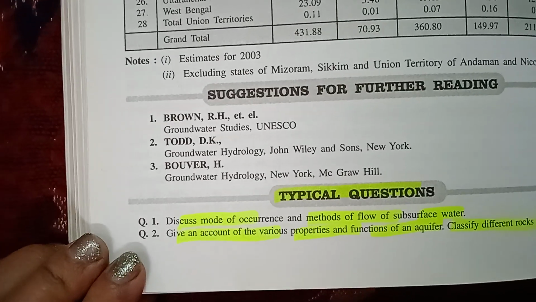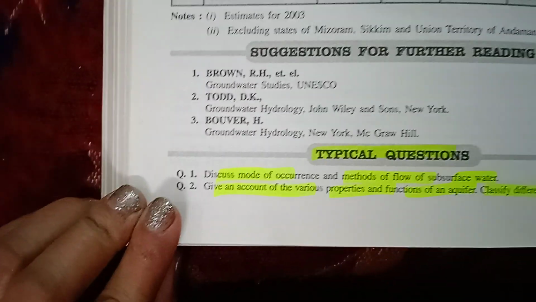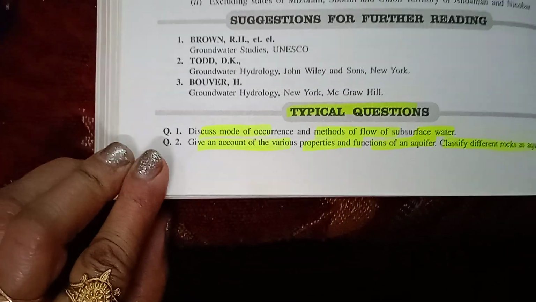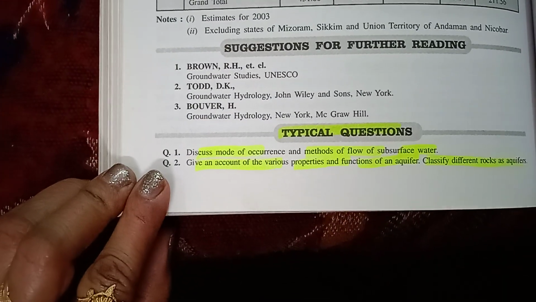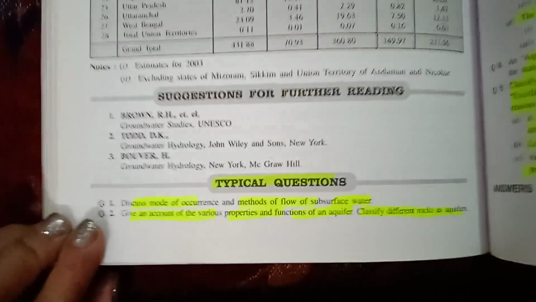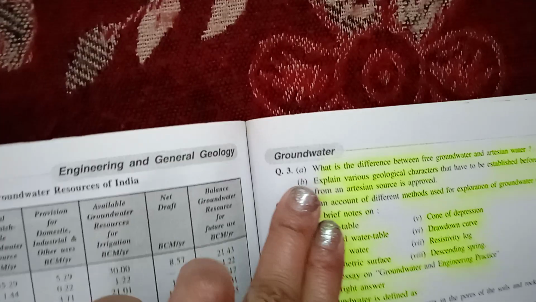So please make diagrams with labeling, and give an account of the various properties and functions of aquifers. Classify different rocks as aquifers.